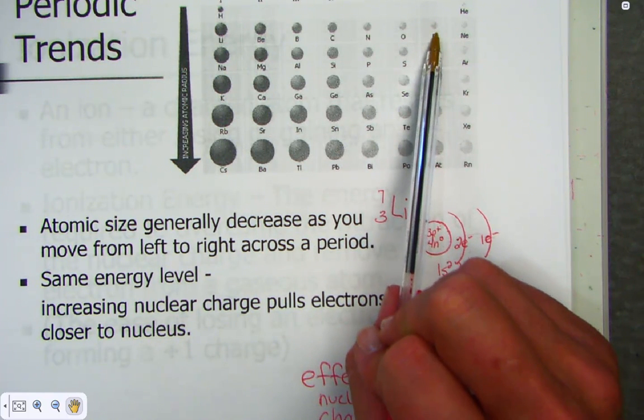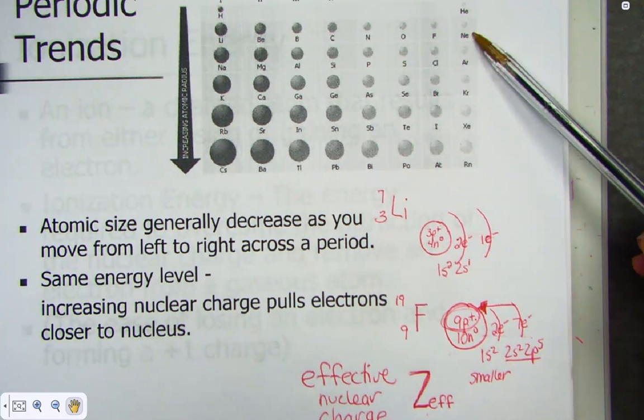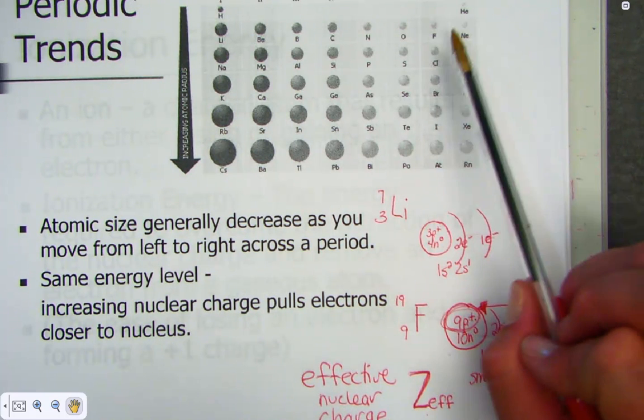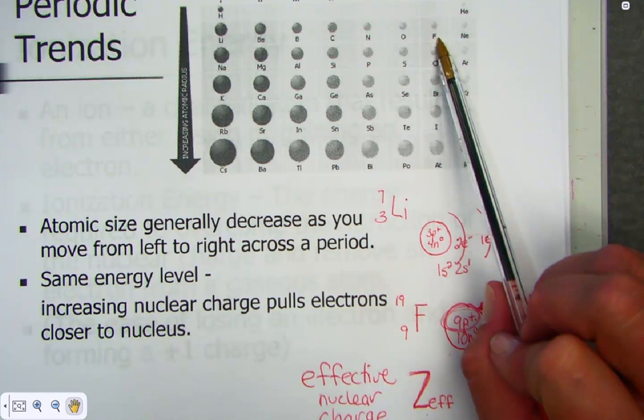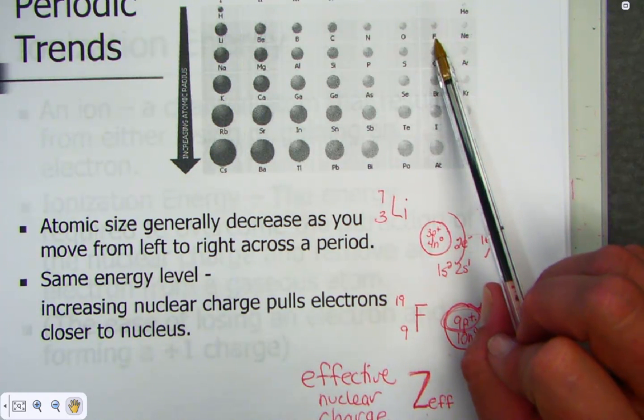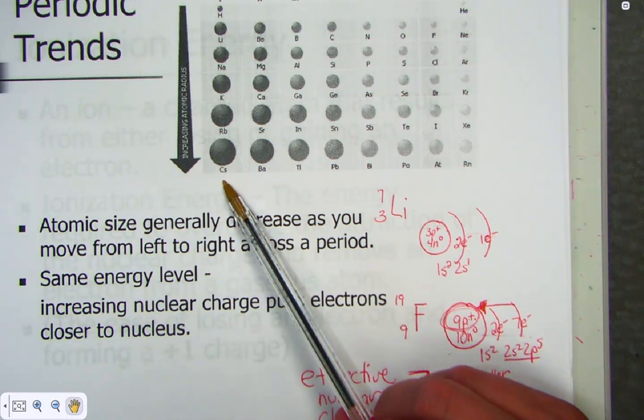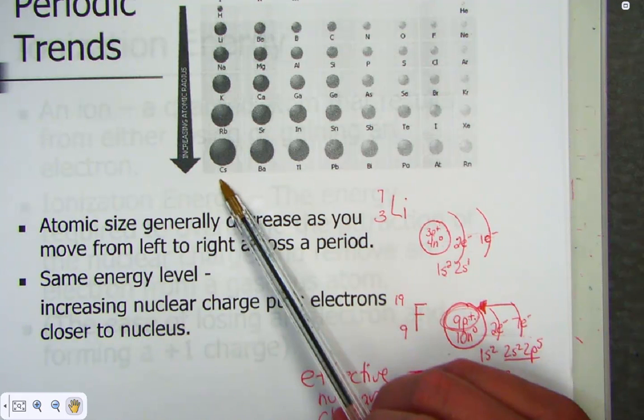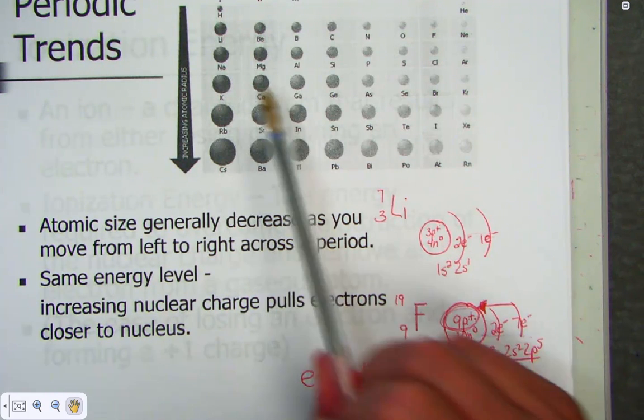Fluorine, the smallest atom in this column. Now I know it's hard to see on this diagram, but neon actually, when it fills its outer level, gets a slightly bigger diameter than fluorine. Fluorine, the most active nonmetal, the smallest nonmetal that's active. Cesium, the largest metal, the most active metal.